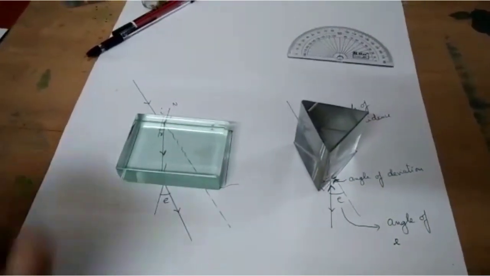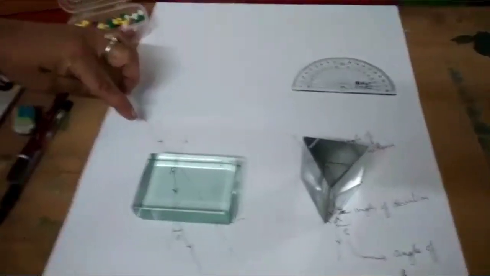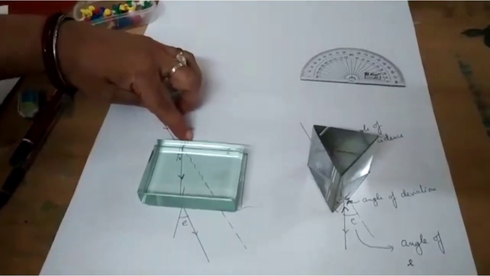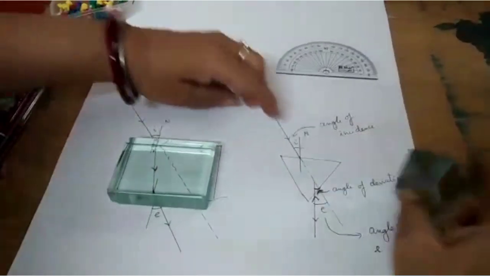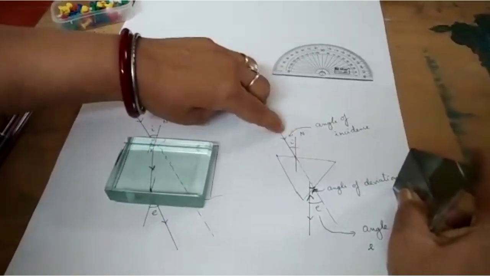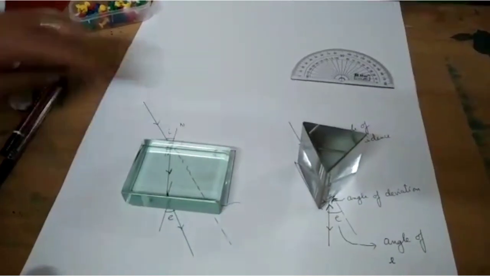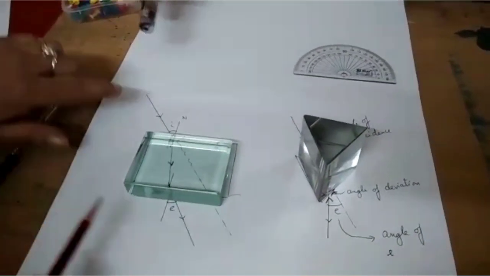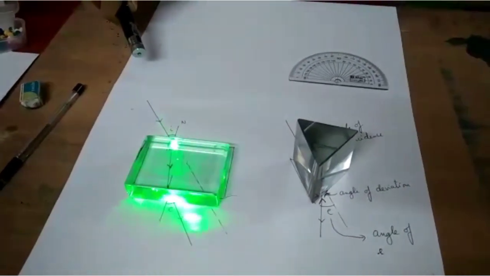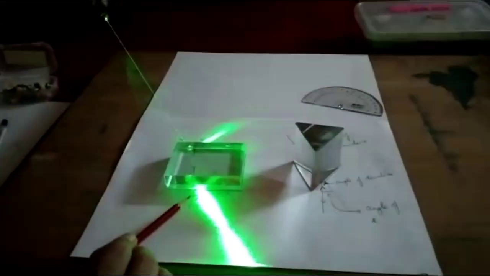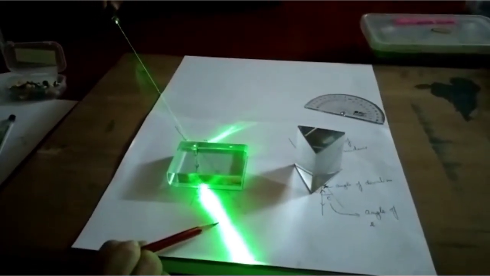Now let us observe with the help of a laser light. This is my incident ray, this is the normal. Similarly for the prism I have drawn an incident ray and the normal. When I put the laser in the incident ray in the slab, you can see the incident ray of the laser, and this is the emergent ray.